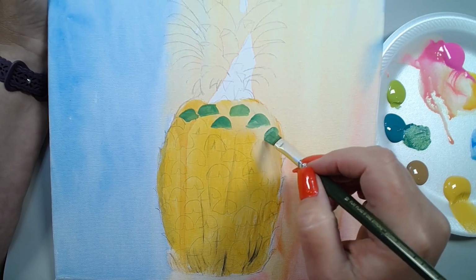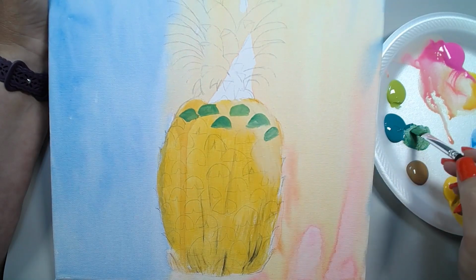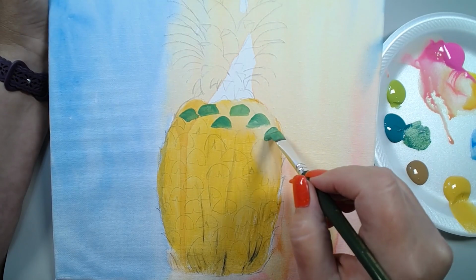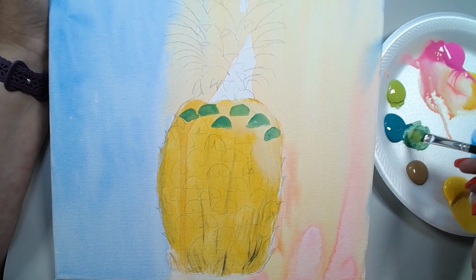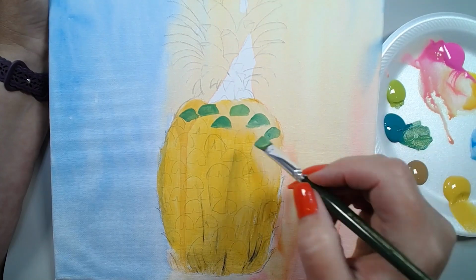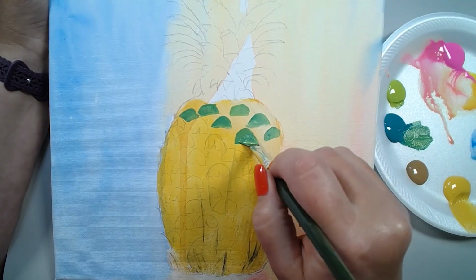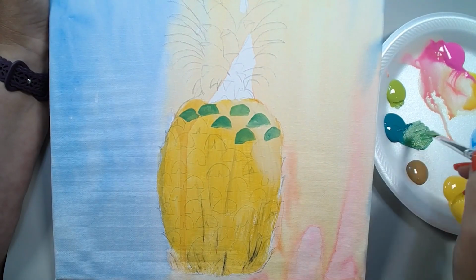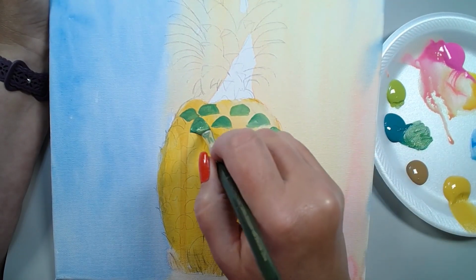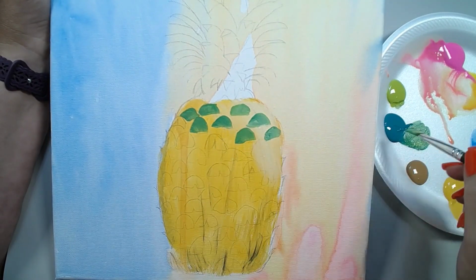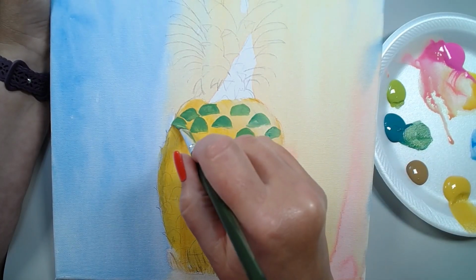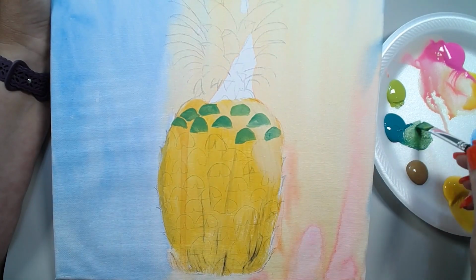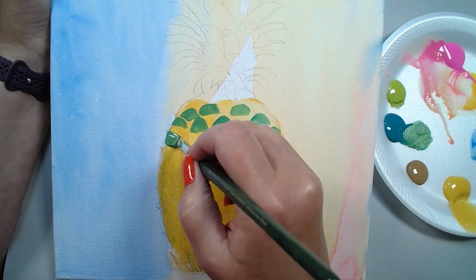And these are going to be kind of angled slightly because it's going around the curve of the pineapple. So you're just going to do this on all these segments. And it doesn't have to be perfect.